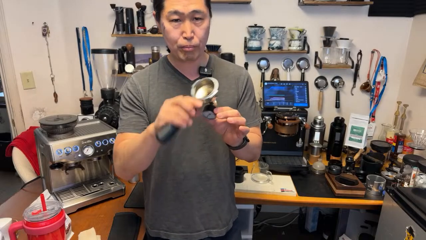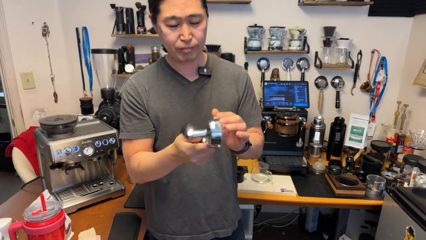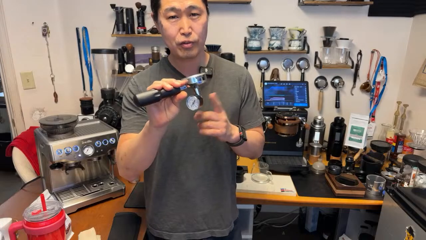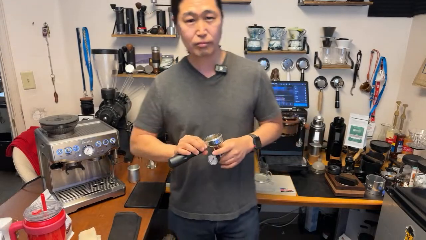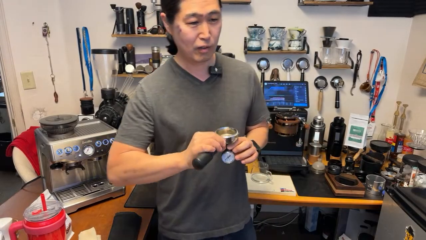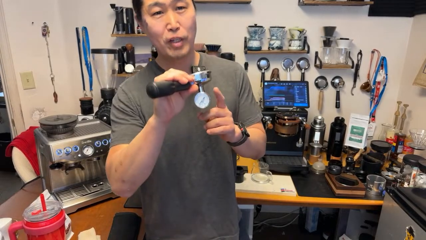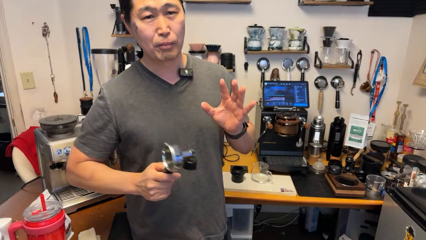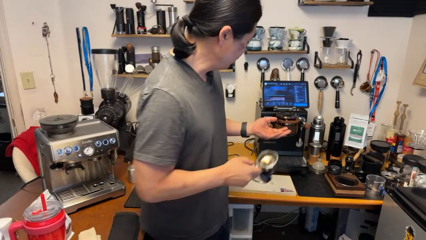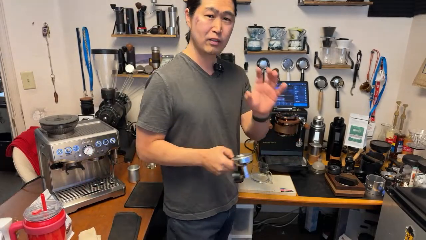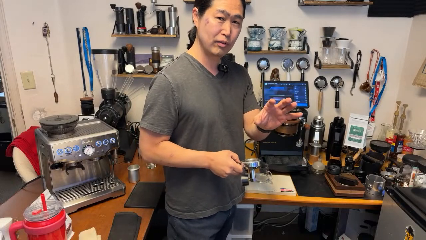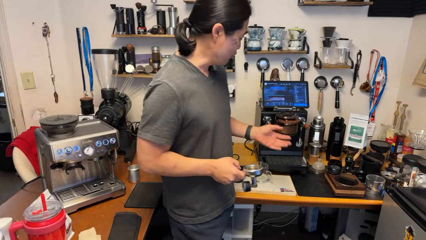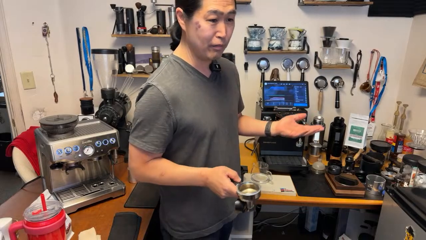If you don't use a proper pressure gauge, this one cost me, how much was it, like $20 a long time ago. It'll give you some number, but it's not an accurate number. Close enough, but not accurate. If you want to know the true pressure of what's going on, you have to get a SCASIS device, a very high-end machine. I don't have one, but yeah.